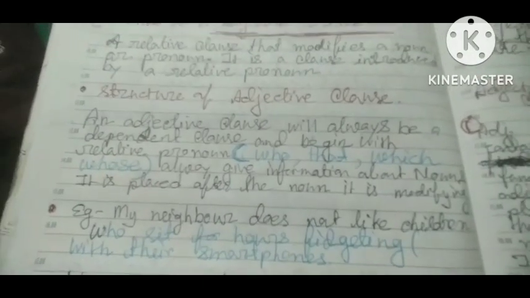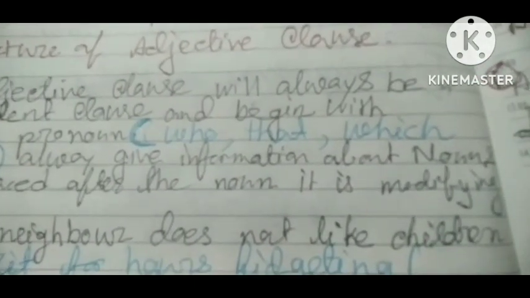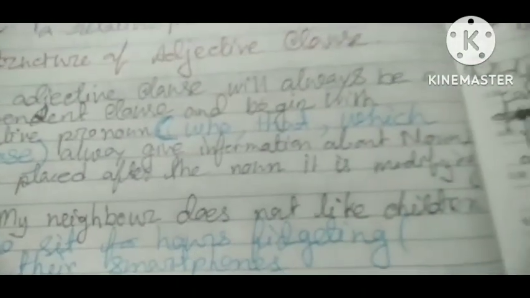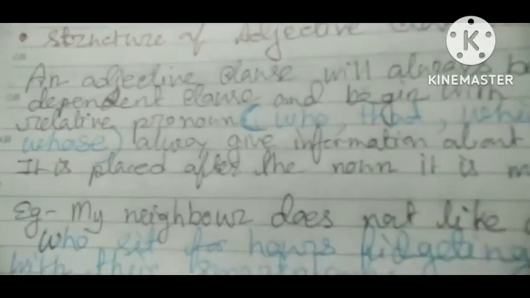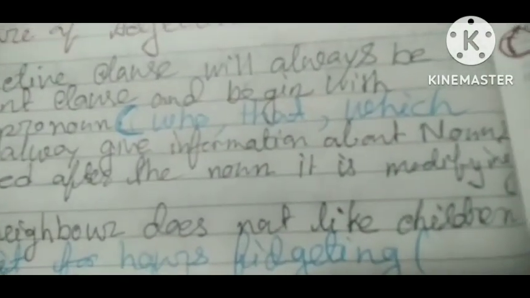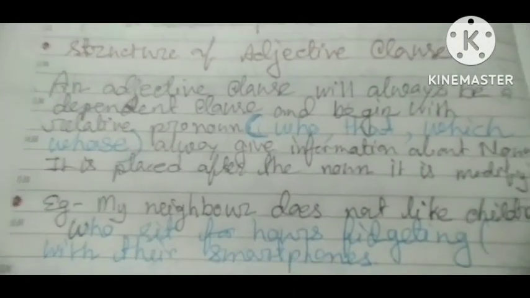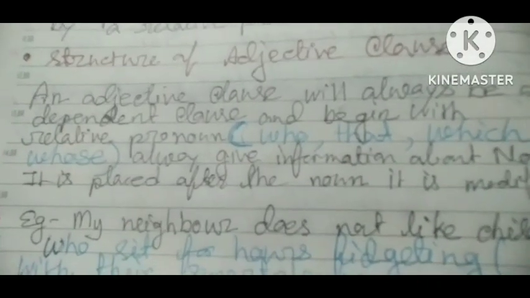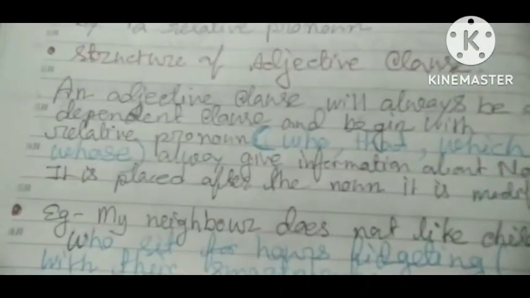So an adjective clause will be a dependent clause and begin with relative pronouns. And what are relative pronouns? Who, whom, that, which, whose. With these relative pronouns, an adjective clause always begins, and gives information about a noun.